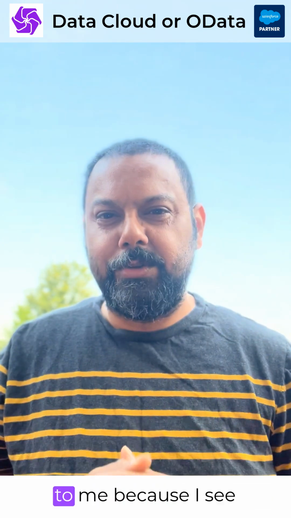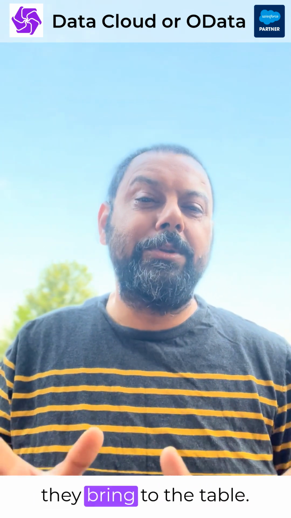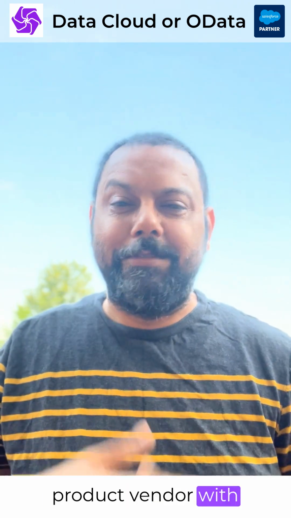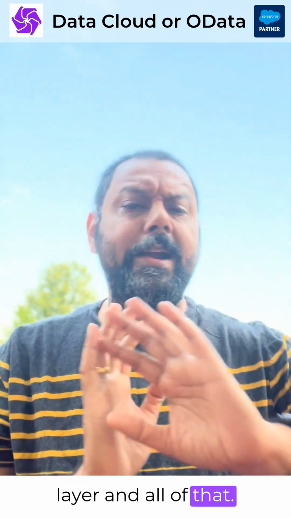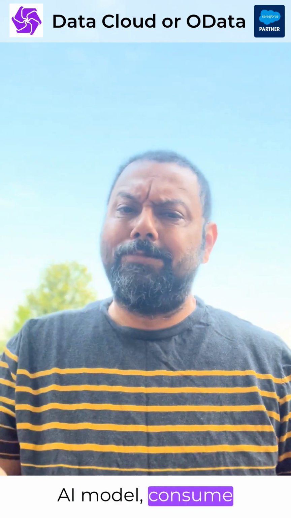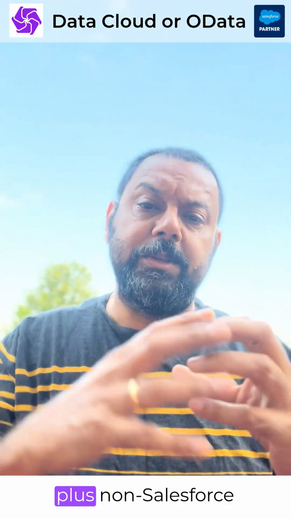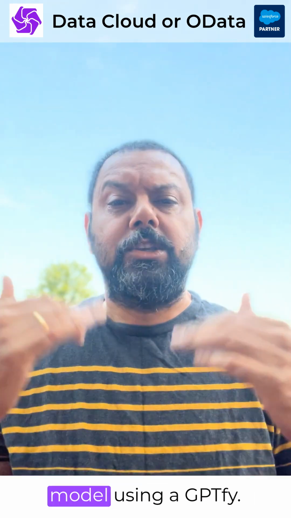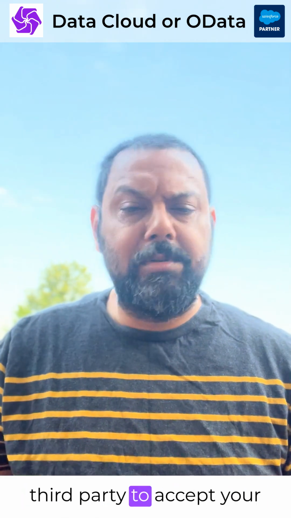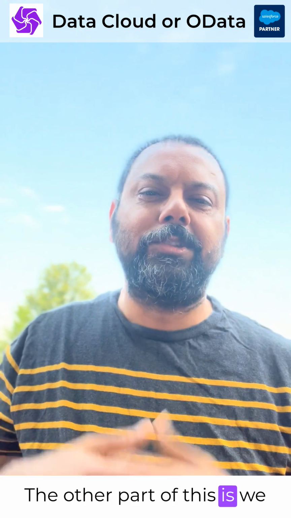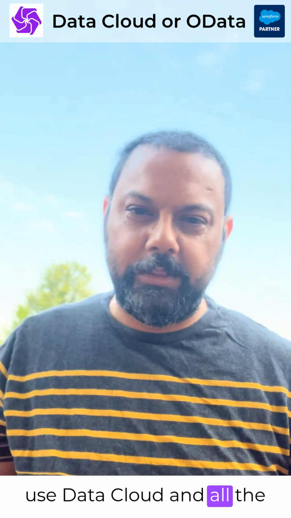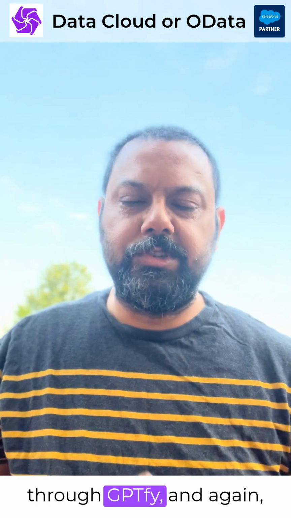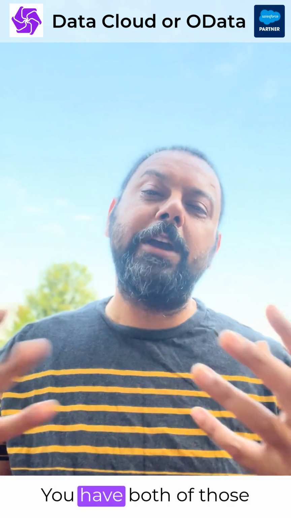And this is really interesting to me because I see the dichotomy of these two choices and what they bring to the table, but also because as a product vendor with GPTfy, we today out of the box support OData. So you can use OData and bring external data and utilize GPTfy and its native masking layer and all of that, and send it to your model, consume it, all of that, right? So you are able to consume Salesforce plus non-Salesforce data using your own AI model using GPTfy. You don't need to buy any third party except your data connector right now. The other part of this is we are now actively building a data cloud integration. So then you can natively use data cloud and all the external data it's going to bring into your org directly through GPTfy and again, send it to your AI models. You have both of those approaches.